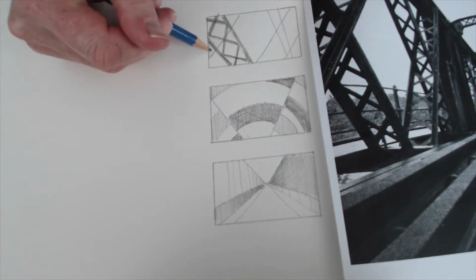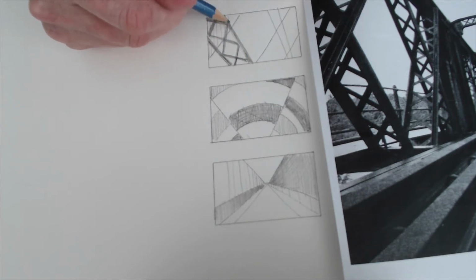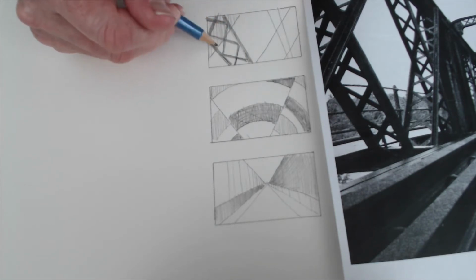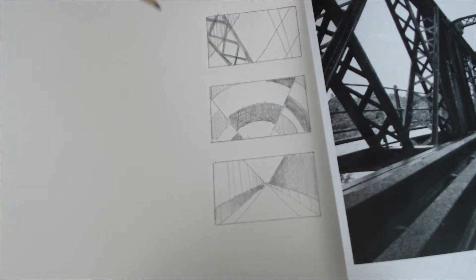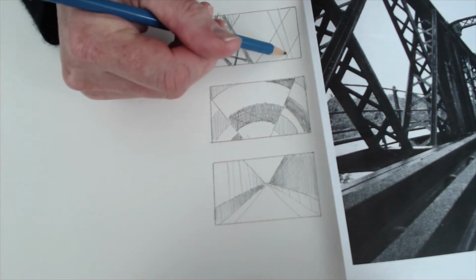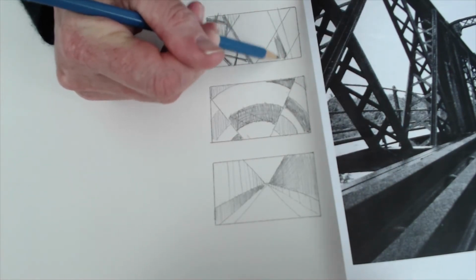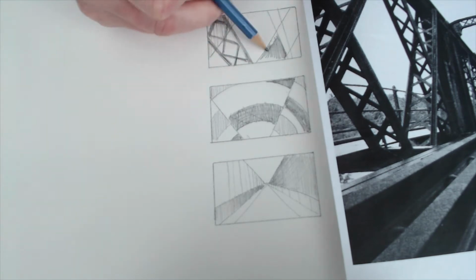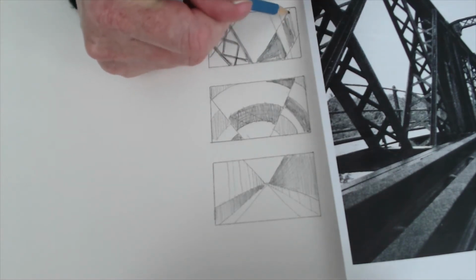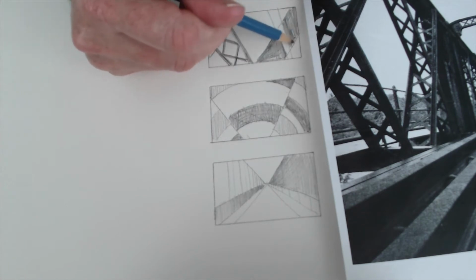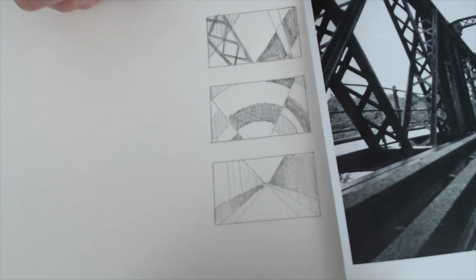Maybe I'm gonna take this and make it solid but a lighter value, and I know that if I just leave space between my hatching lines that value is going to be lighter. And now let's see, maybe I'm going to go totally dark here. Color that in. And let's see, maybe I'll just do some lines going this way.